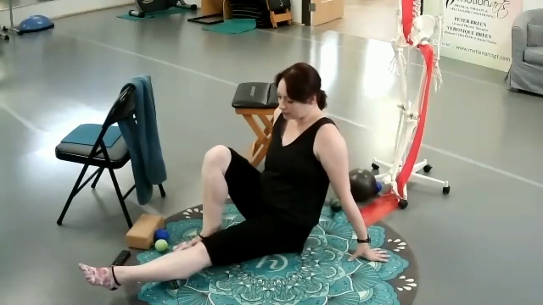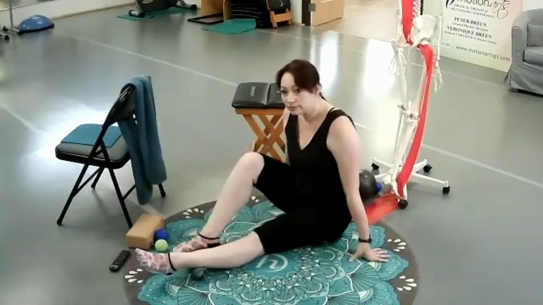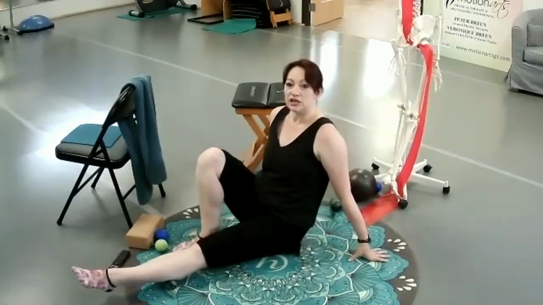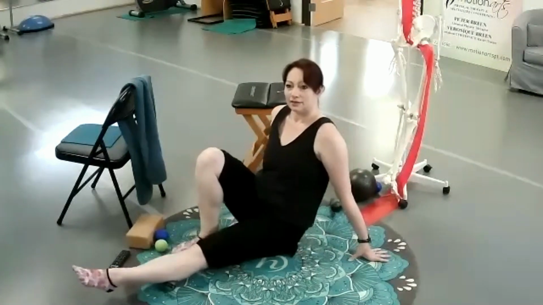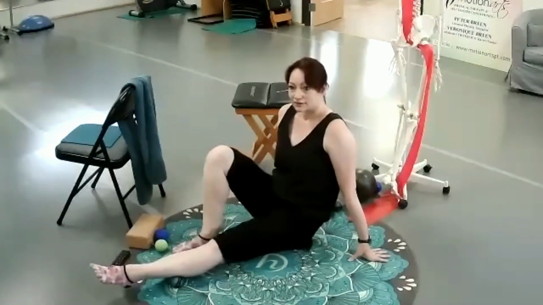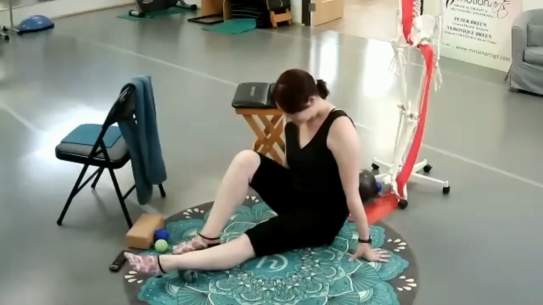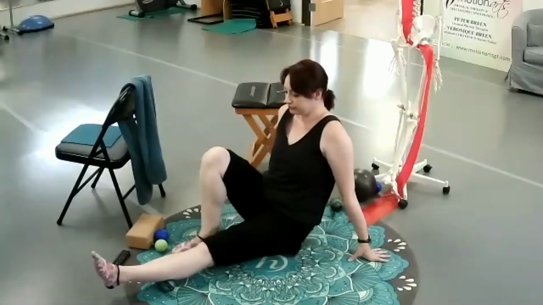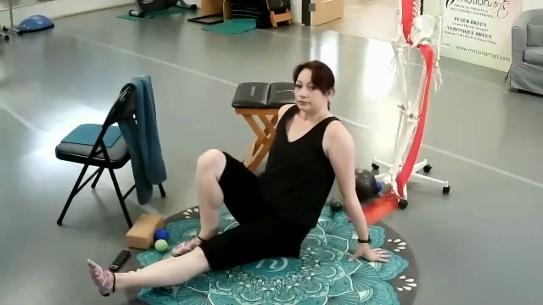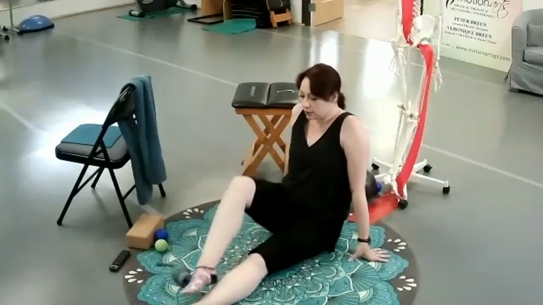Then we can also allow the balls to just roll, the little train tracks of the calves. Nice. And again, take a little moment to let that flow happen. It should feel like you just got a nice, good massage in there. You're going to become your own massage therapist.